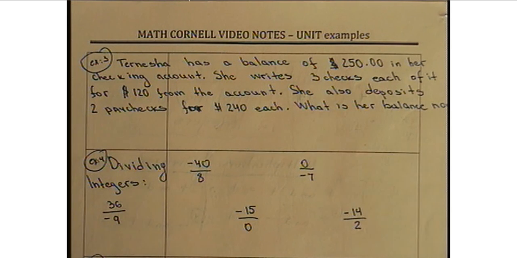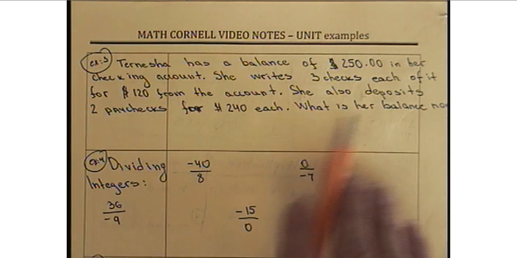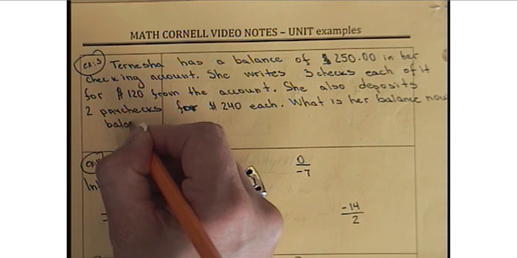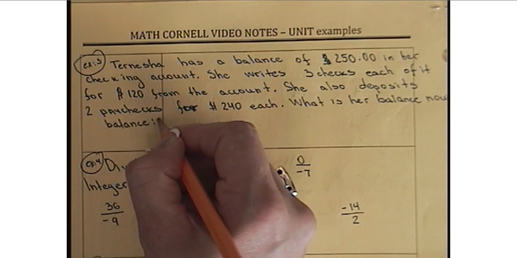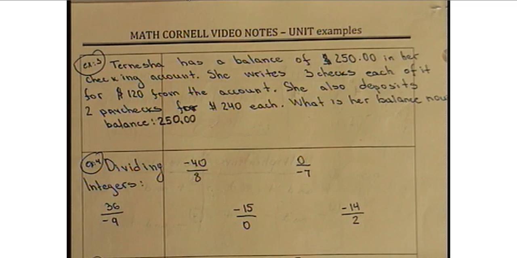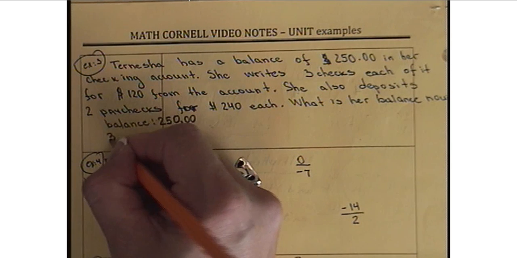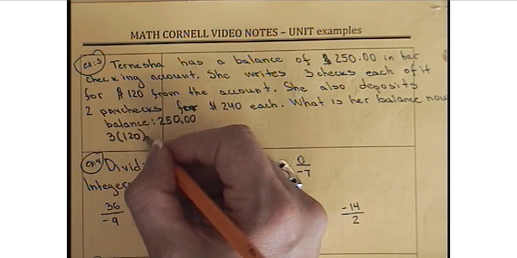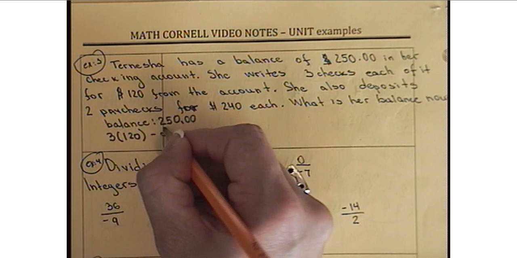Well, first let's underline what is given. So she has a balance, let's write this, balance of 250. So this is her starting money, 250. Then she wrote 3 checks of 120. So 3 checks times 120, that I will put checks.